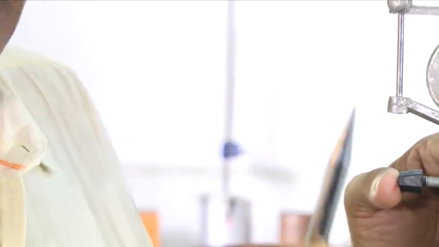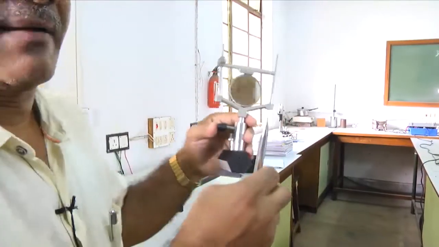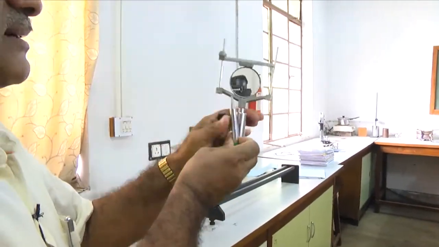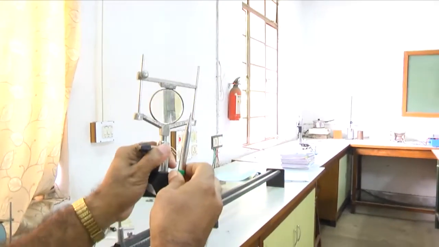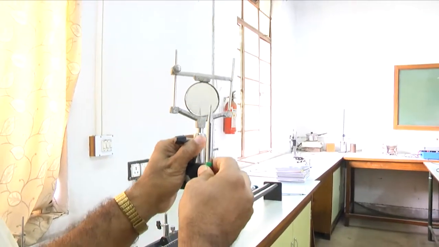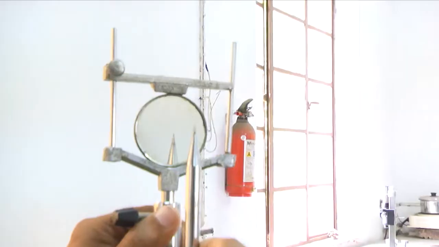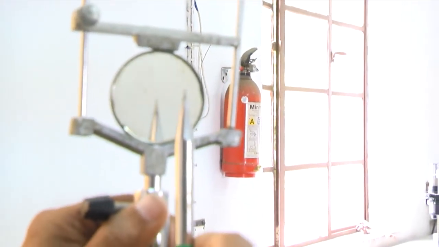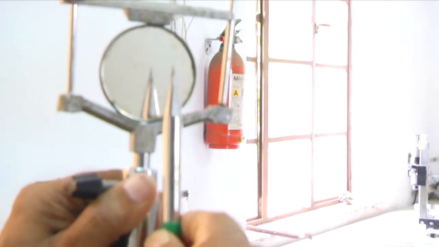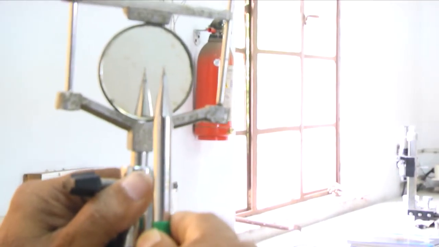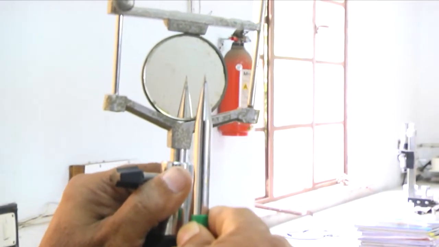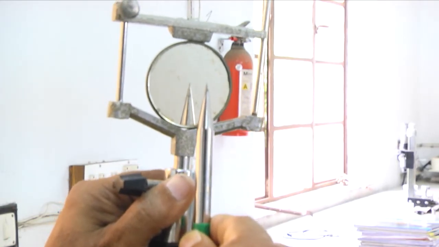I will show you. Look at the mirror and the object, can you see? Now it is very close to the mirror, so we are seeing the erect image.